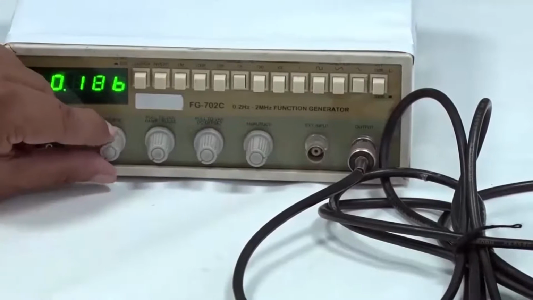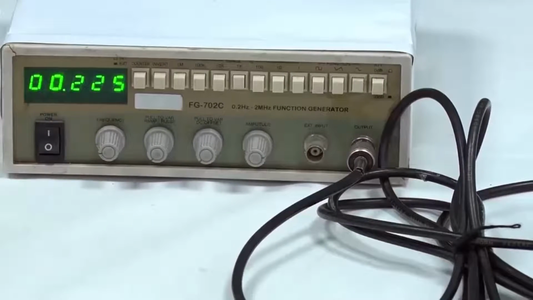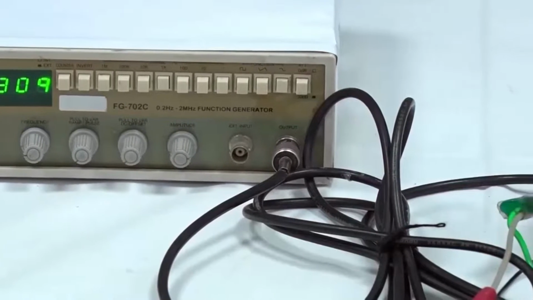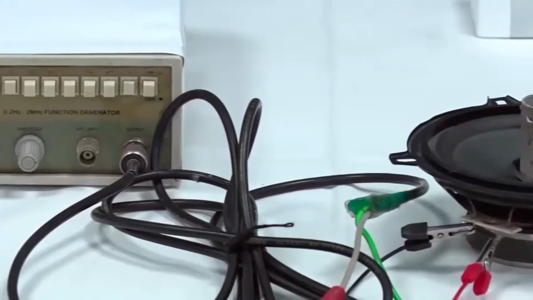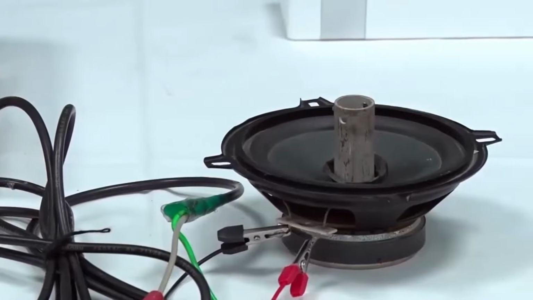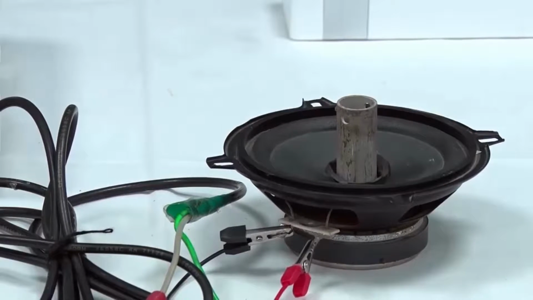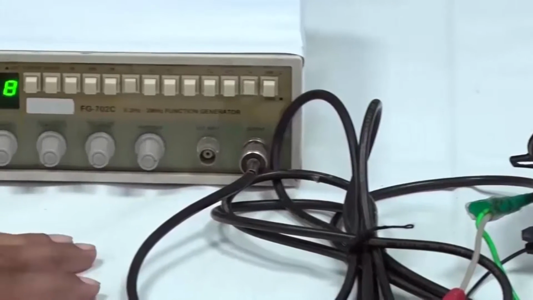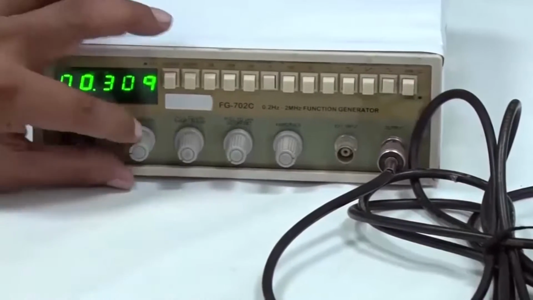If I increase, this is 309 Hz, and you can see the quality of the pitch of the sound has increased, changed. So it is producing those higher frequency oscillatory voltages.